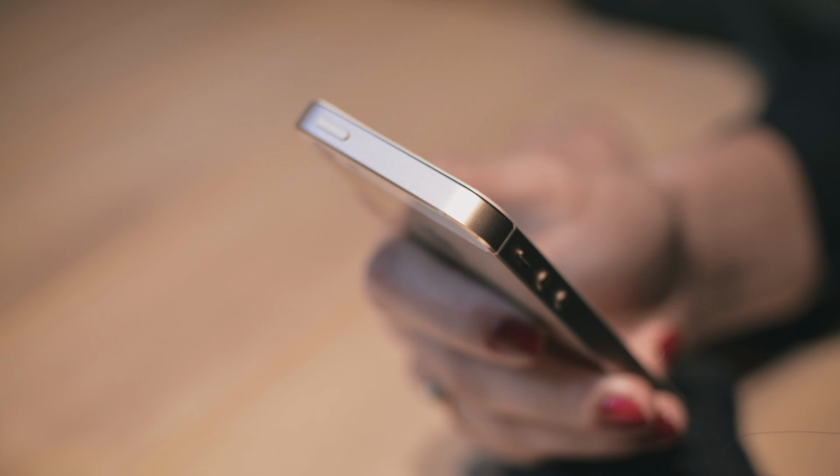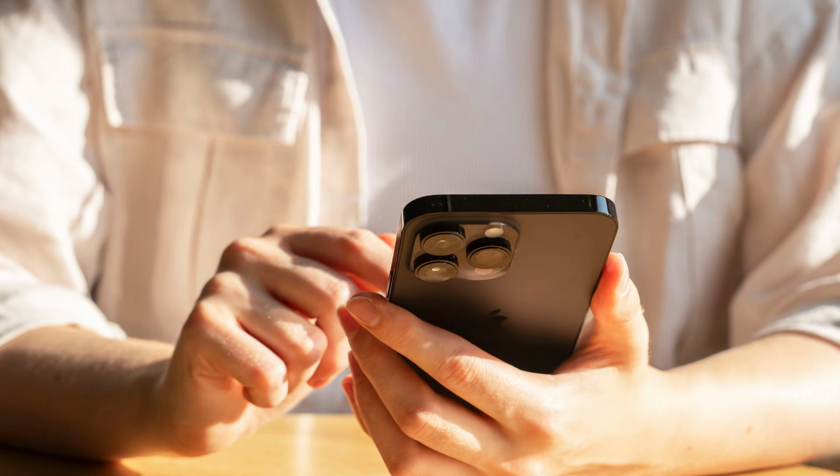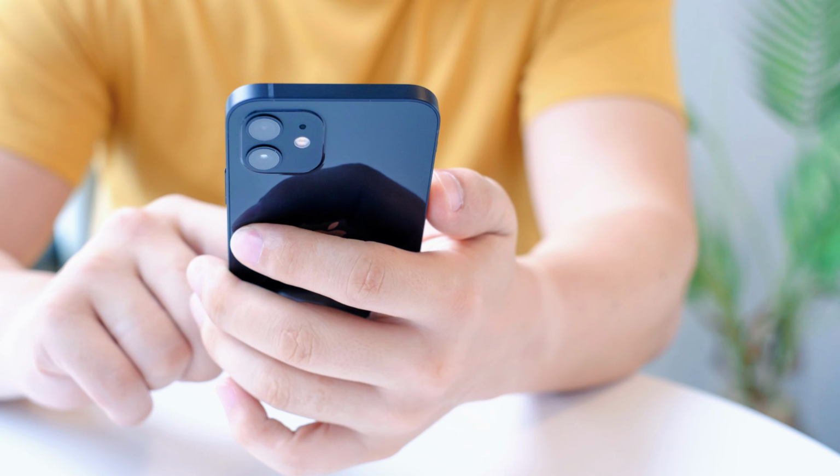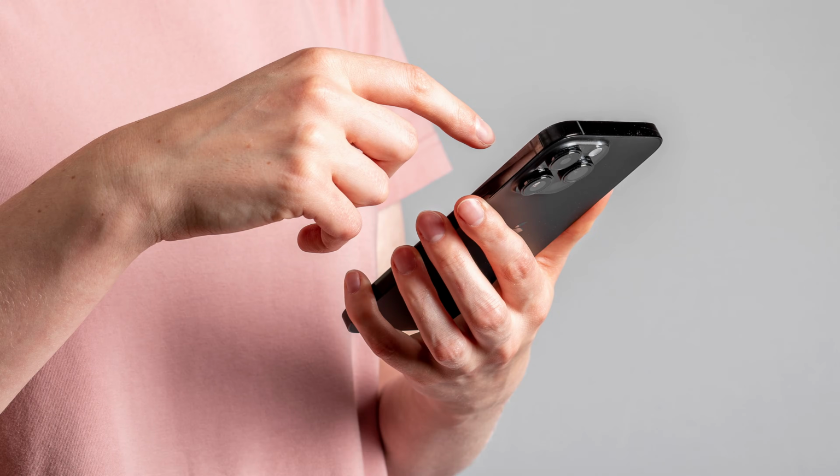Have you ever wanted your iPhone to give you a visual cue for notifications? In this video, I'll show you how to turn on the flash for notifications on your iPhone, making sure you never miss an alert. This is great if you have hearing issues or if you just want another level of alert to make sure you don't miss important notifications.